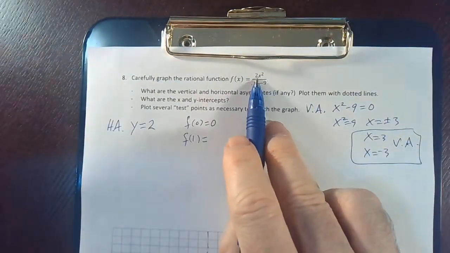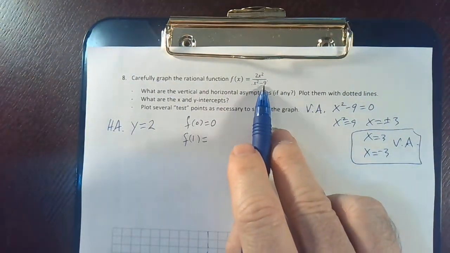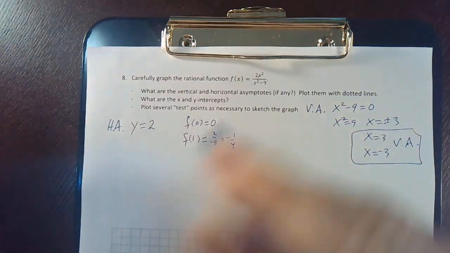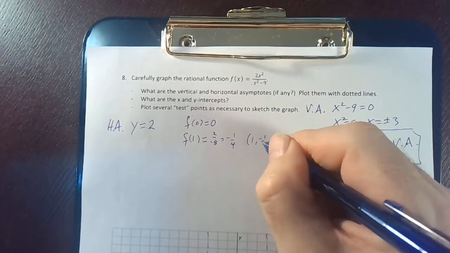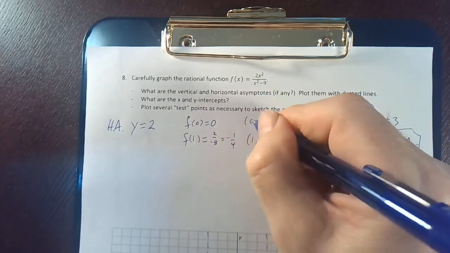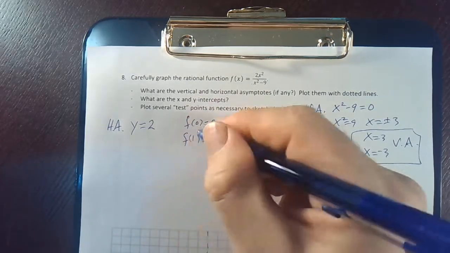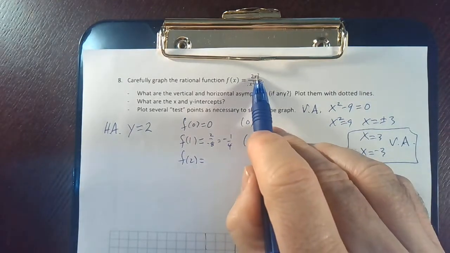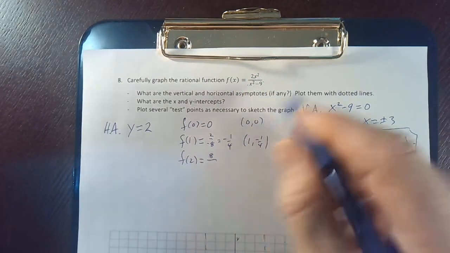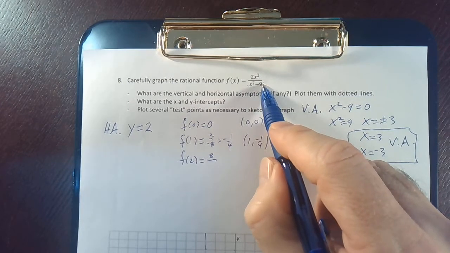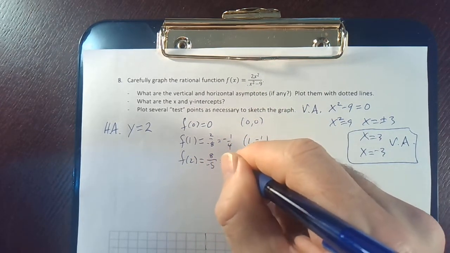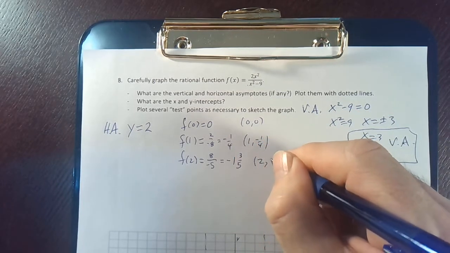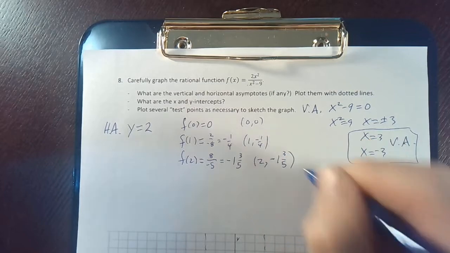Let's do f of 1, which would be 2 over negative 8, which is negative 1/4. So 1, negative 1/4. And this gave us 0, 0. Now I'm going to do f of 2, which will give us 2 squared is 4, 4 times 2 is 8 on top. And then 4 minus 9 is negative 5. That's negative 1 3/5.